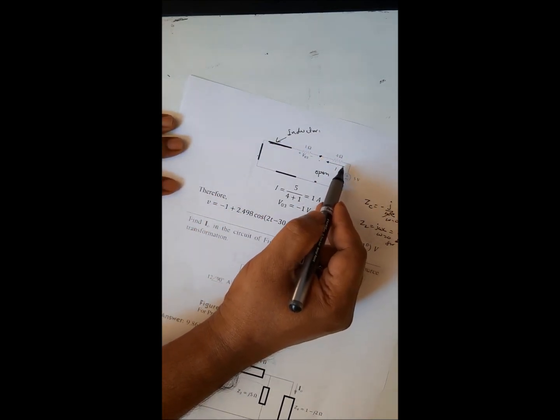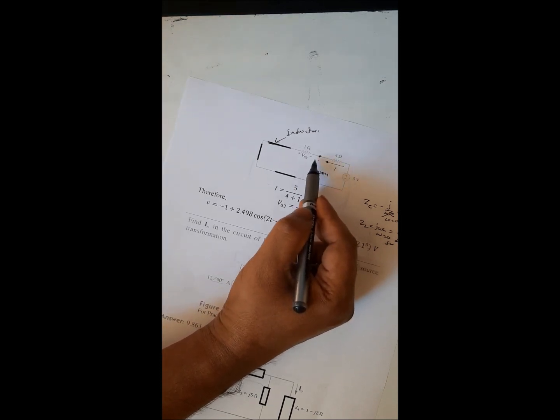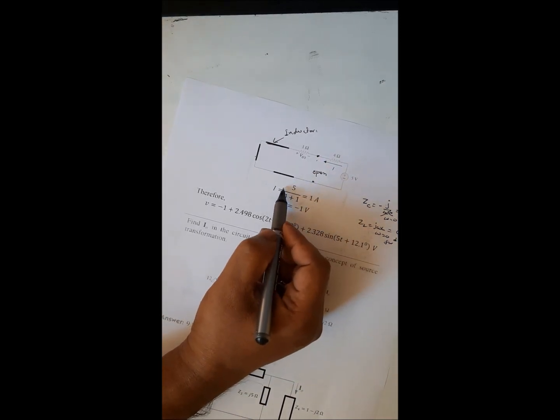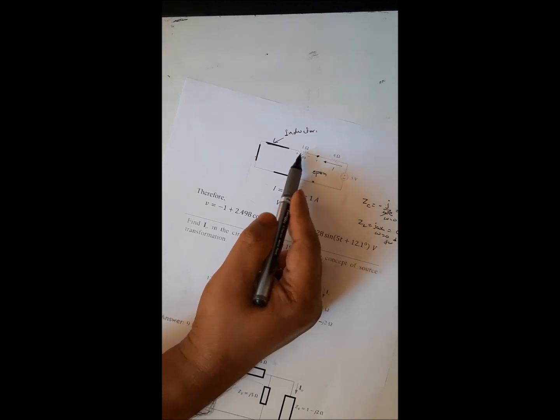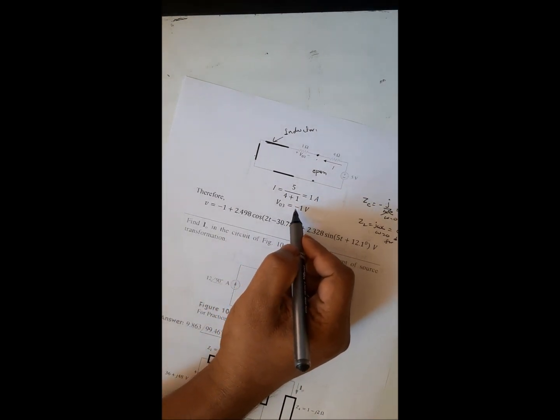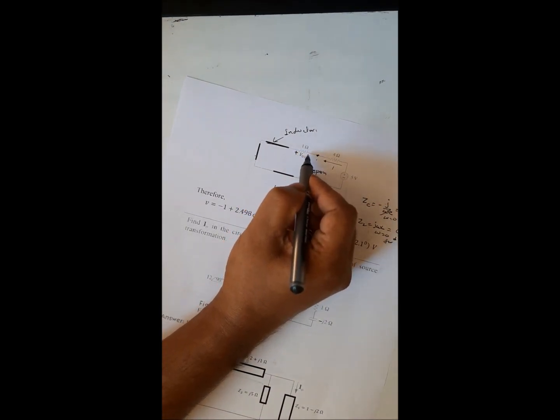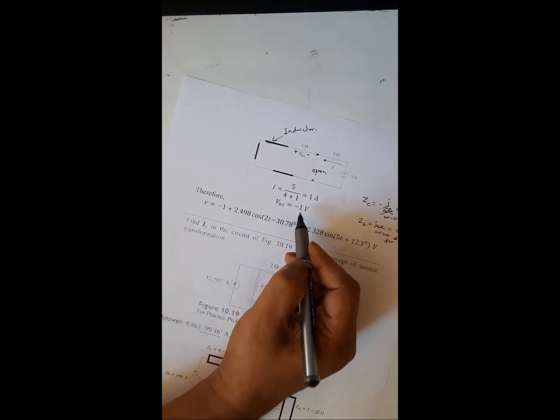Now if you try to find the voltage here, the current will be 5 over 4 plus 1, they are in series, so 1 ampere, so the voltage will be negative 1 volt. This is negative 1 because the polarity here, this side is positive, this side is negative, opposite to the current flow, so I write negative 1.